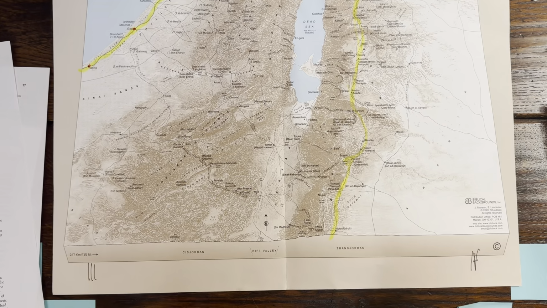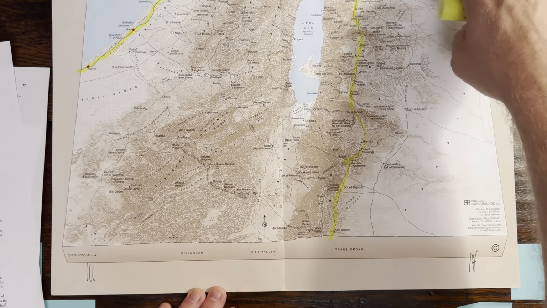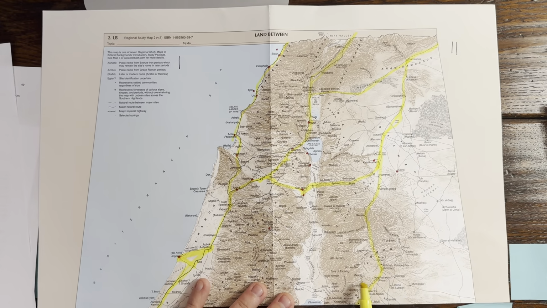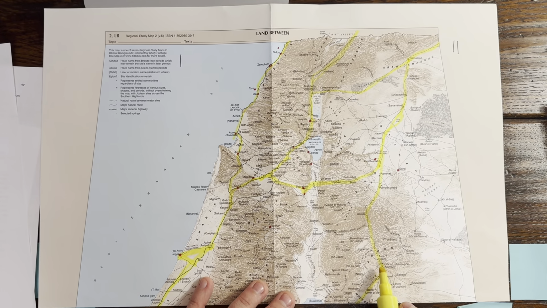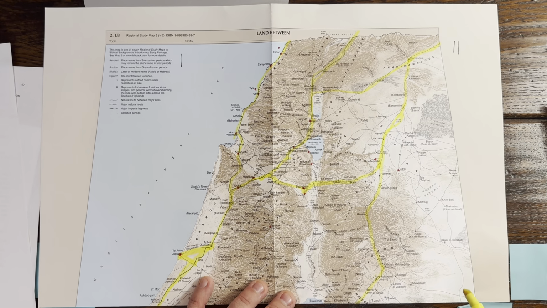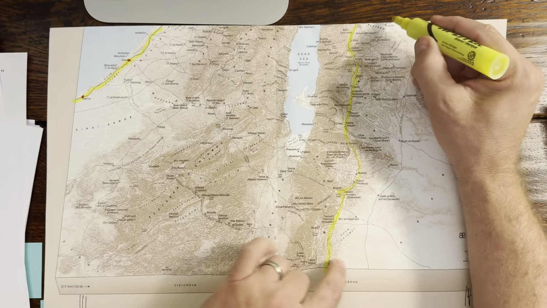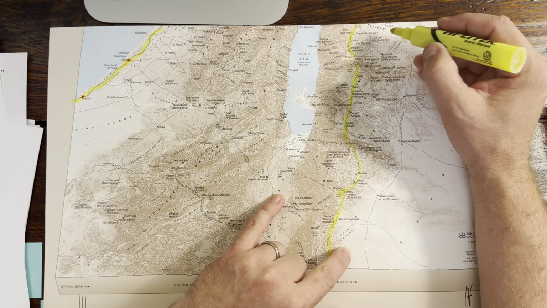Great. Now, I want to start at Rabbah, which is the capital of Jordan, which is Amman now. You're going to highlight southeast to Sahab. Then south to Ziza. Sounds like a 1990s rapper.